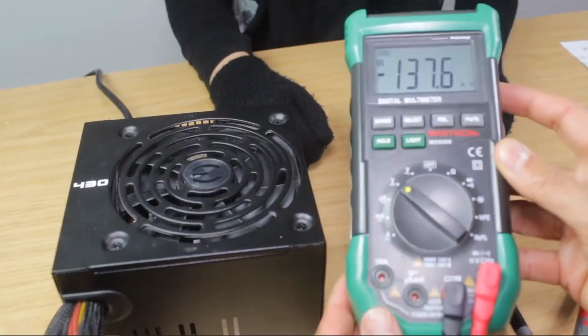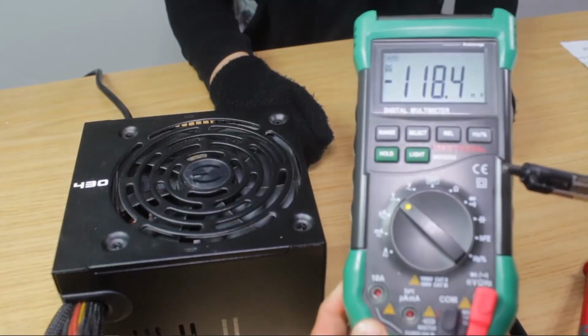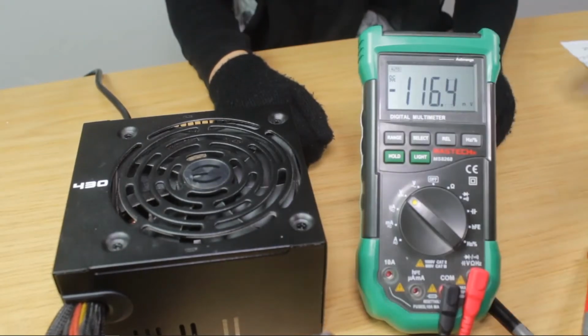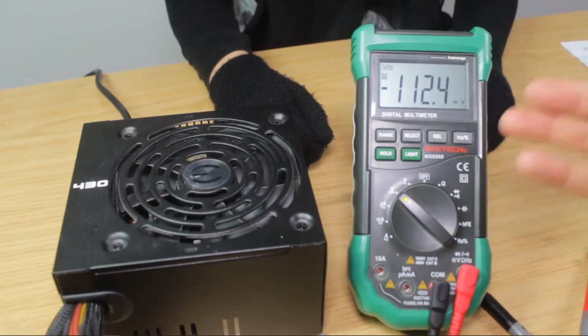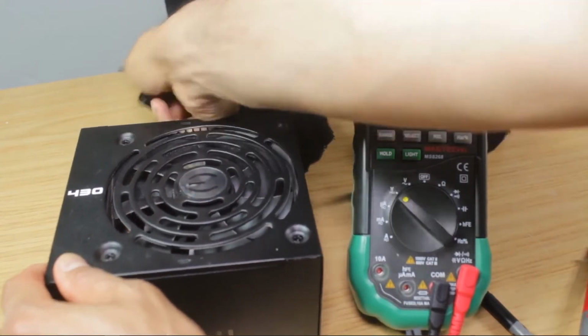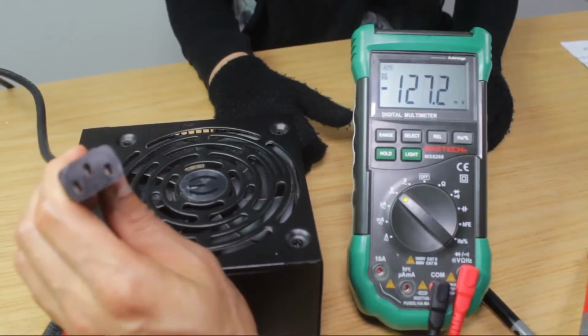Now this is Mastec MS8268, bought from Amazon for about £22. I'm going to leave a link below in the description. You can of course choose any other make and model of a digital multimeter, but these ones are auto ranging, which means you don't have to mess with the voltage, especially for beginners. It's brilliant. So before you proceed, make sure you're grounding yourself. Work on a non-static electrical surface like wood is fine. Unplug and switch off everything.